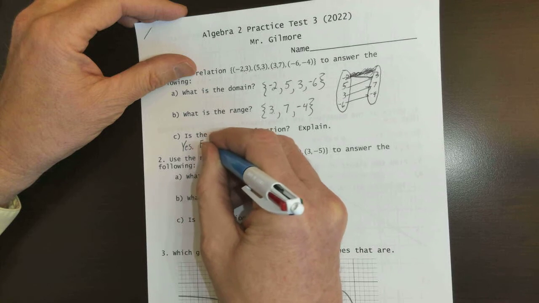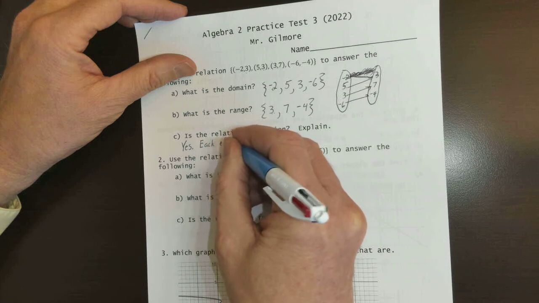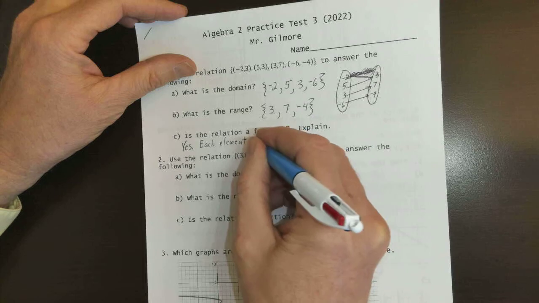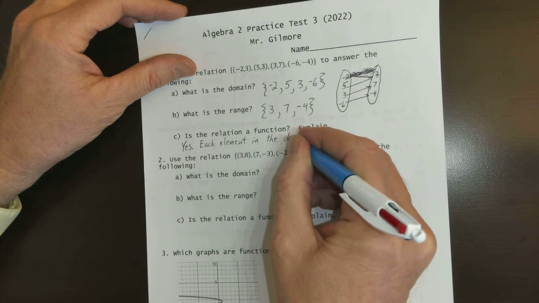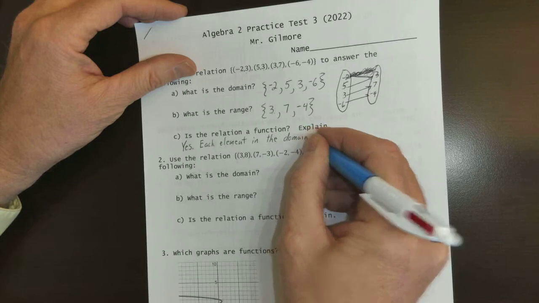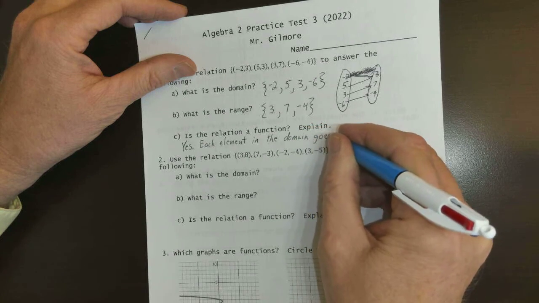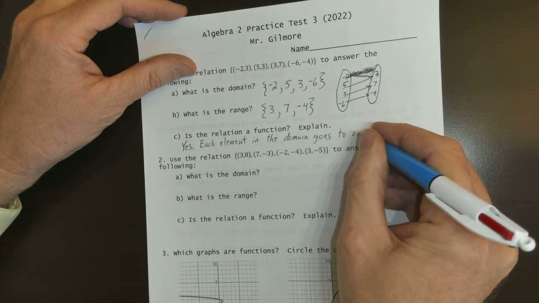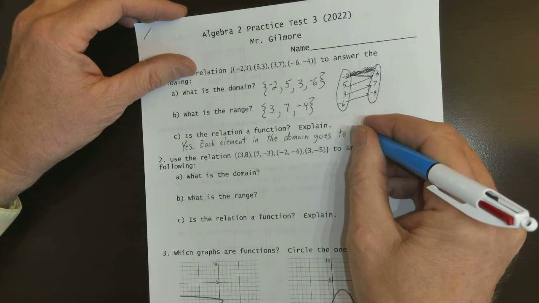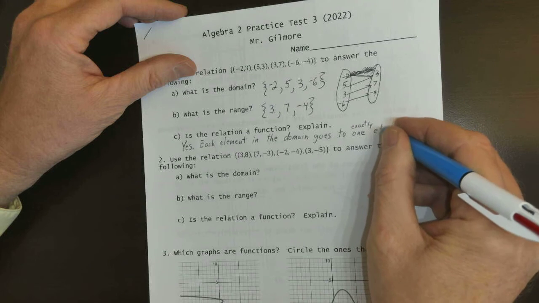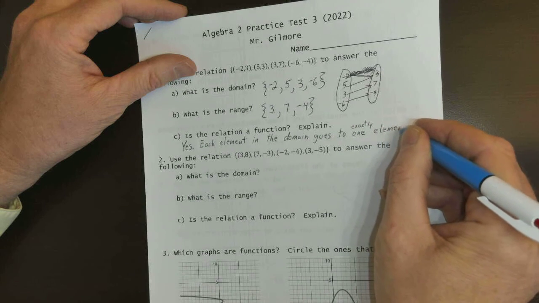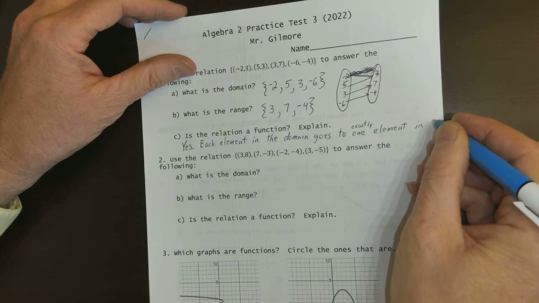And I would write: each element in the domain goes to exactly one element in the range.